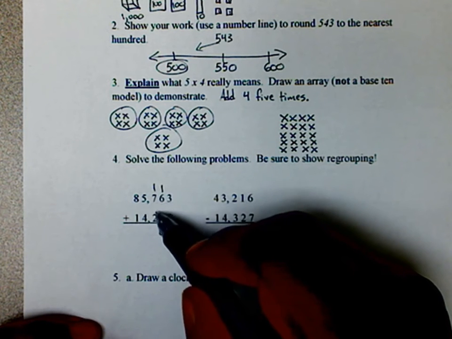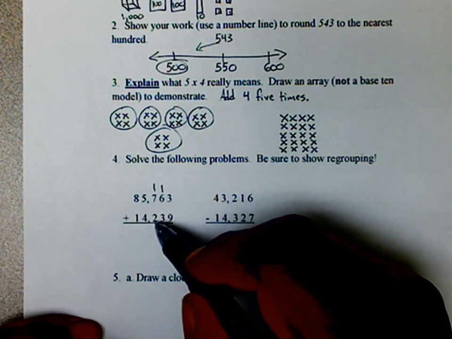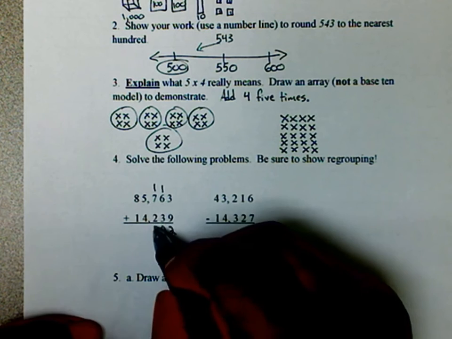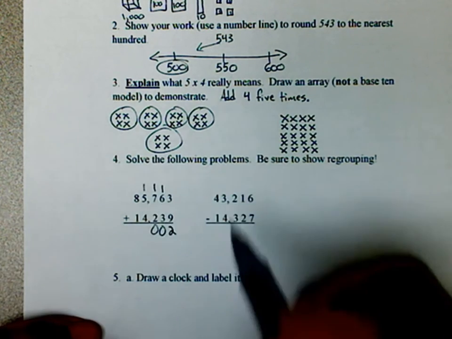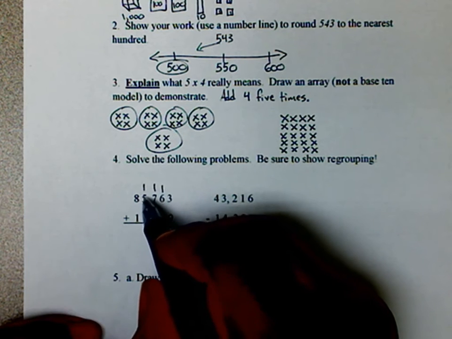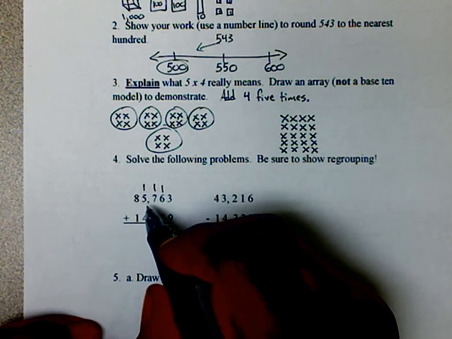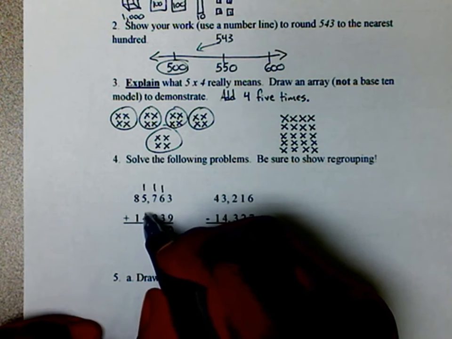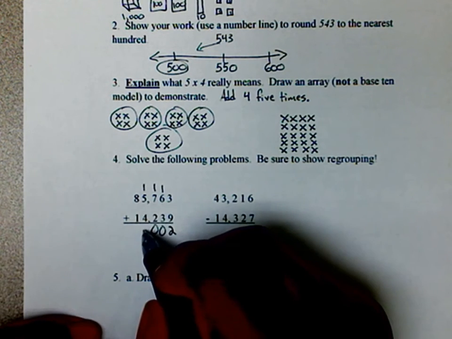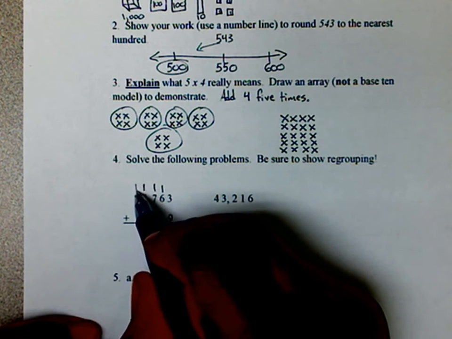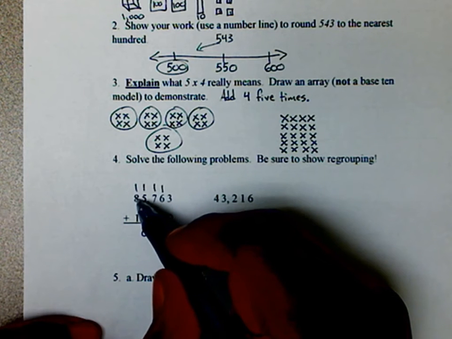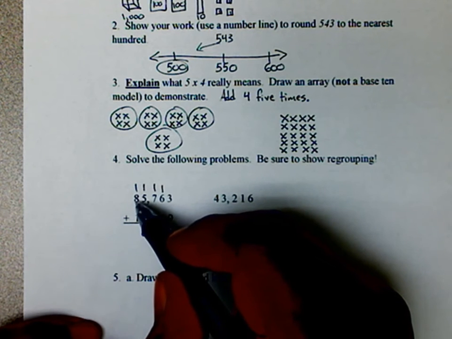And 8 hundreds plus 2 hundreds equals 10 hundreds, which is the same as 0 hundreds and 1,000, which is why we carry the 1. Okay, 1,000 plus 5,000 is 6,000. And 6,000 plus 4,000 is 10,000, which is the same as 0 thousands and 1 ten-thousand, which is why we carry the 1. 1 ten-thousand plus 8 ten-thousands is 9 ten-thousands.